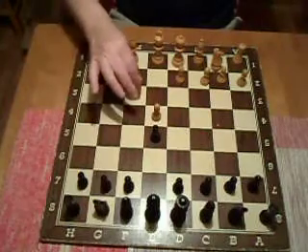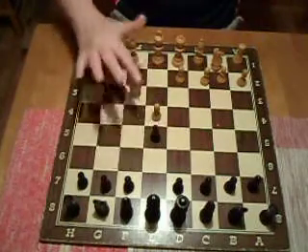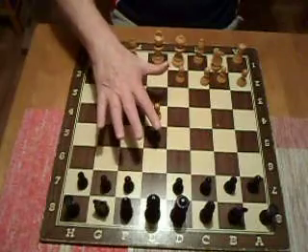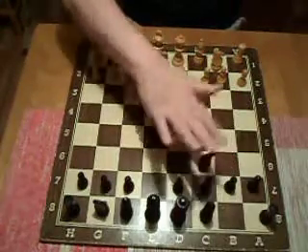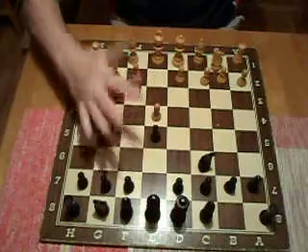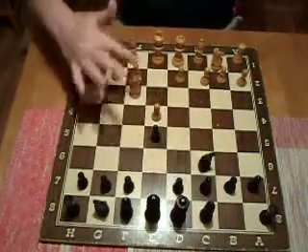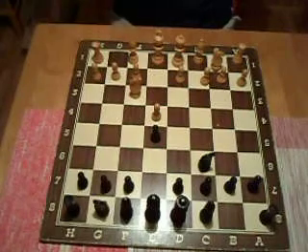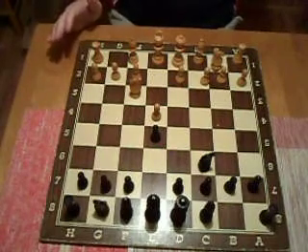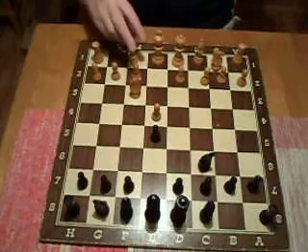the knights. This knight now is attacking this pawn, so this pawn should be defended, and the best way to defend this pawn is with the knight here. This knight now is protecting this pawn. So if this knight was to take this pawn, it would be recaptured, so you'd lose a piece. Okay, so next I'm going to develop the bishop.